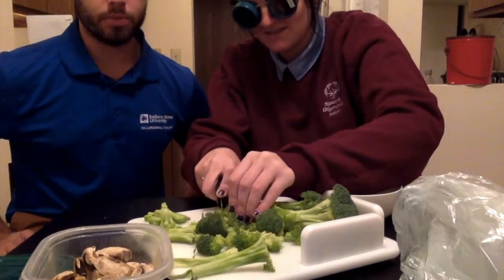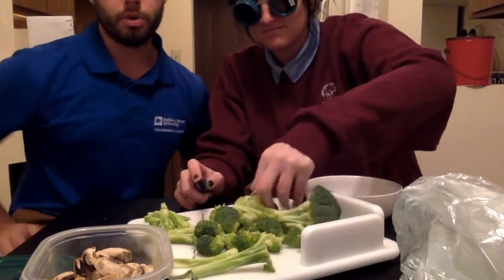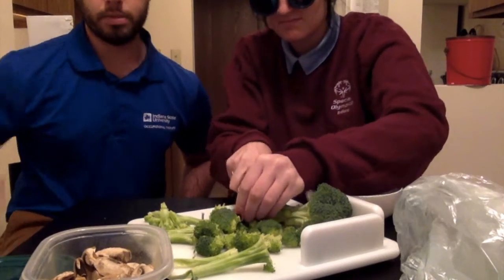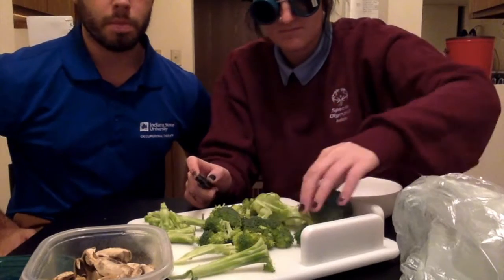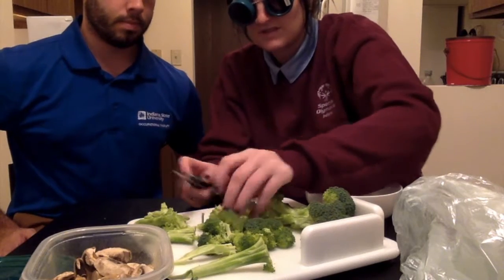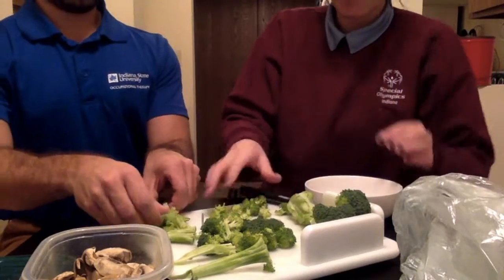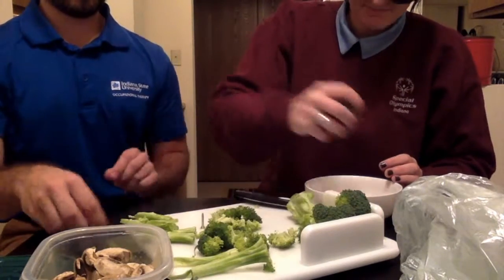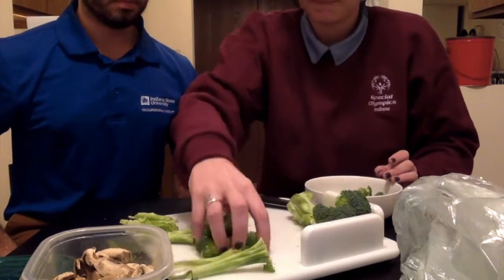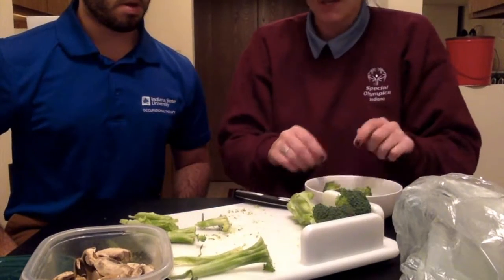It helps that Sheila is right-handed and that we position this board for her to be able to cut on the right, so she is still getting that stimuli on the right side of her body, which is what we're hoping to get. Okay, this will be my last one. All right, very good. Put it in the bowl. Yep. All right. Broccoli. Good. We have the broccoli.